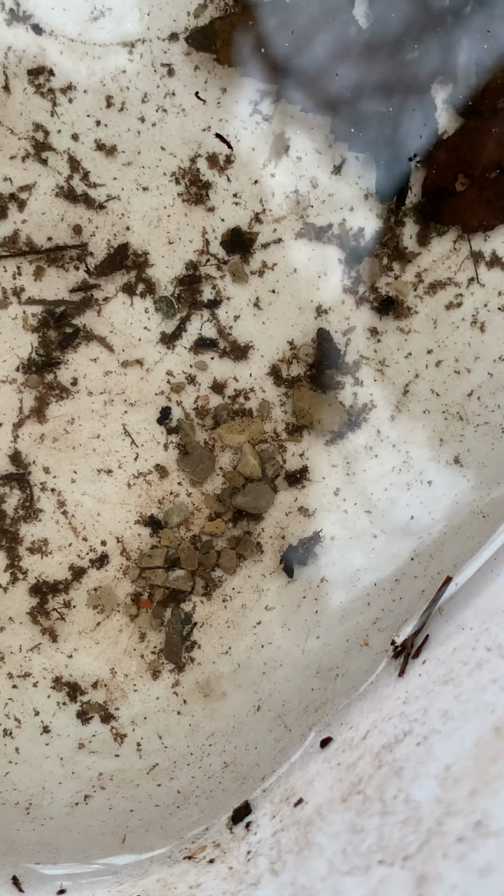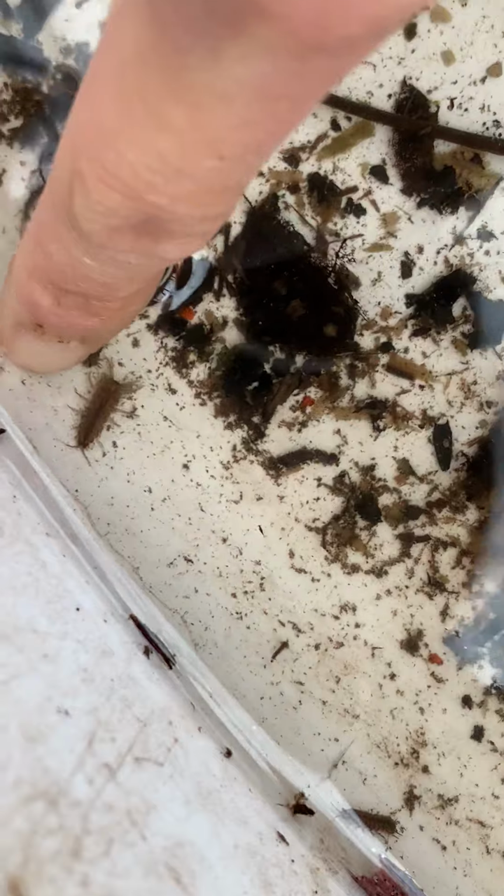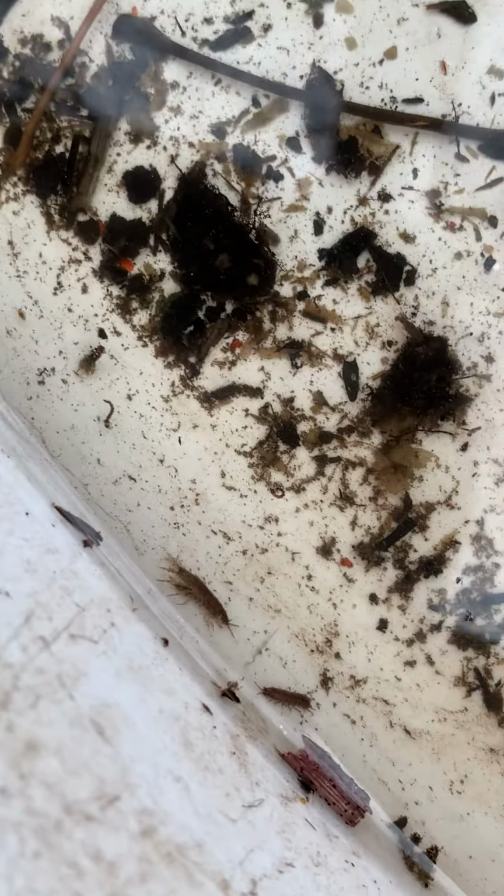Oh, and those big guys you see walking around, those are isopods. Those are also crustaceans, just like the fairy shrimp and just like lobsters and shrimp that you'll find at the supermarket. So kind of cool. You're kind of like your neighborhood lobster.